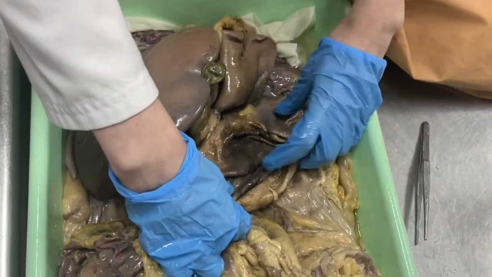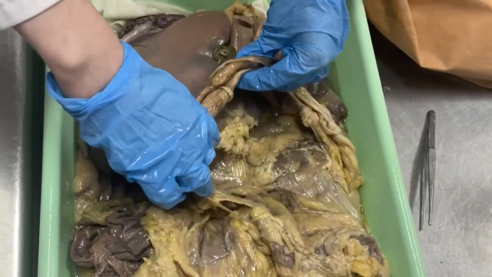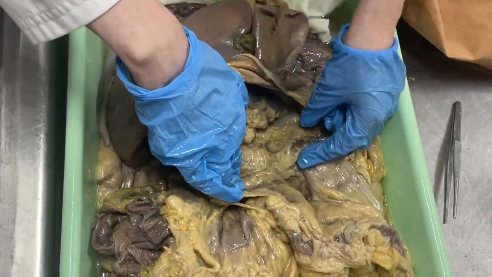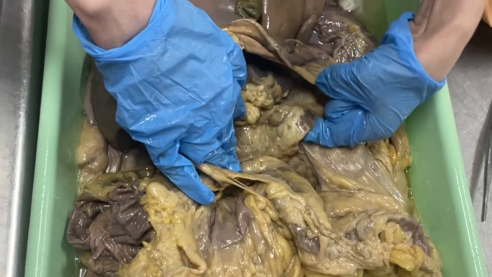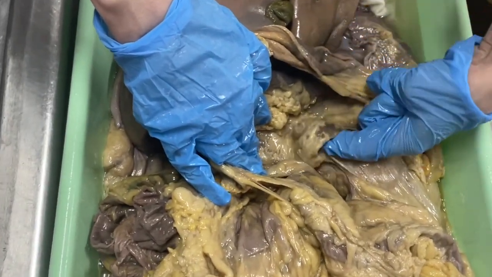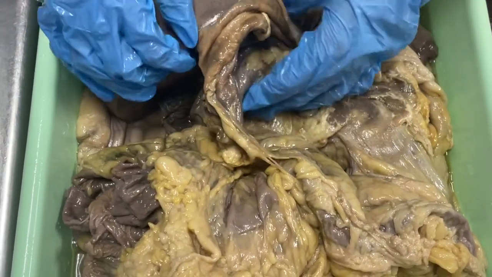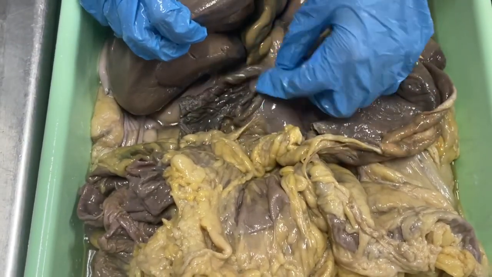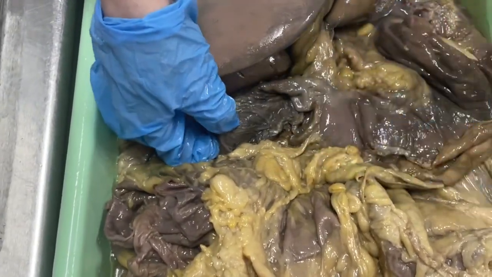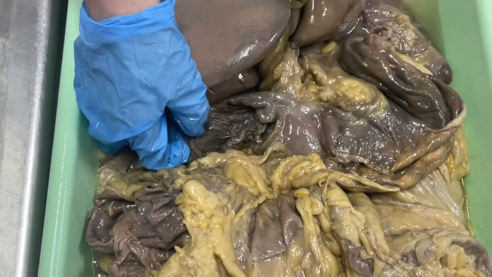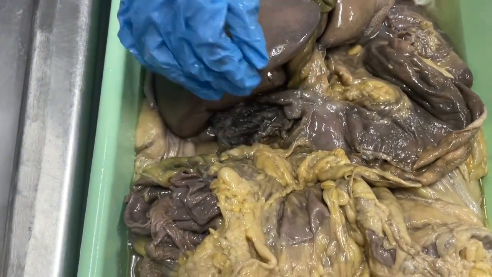So pancreas just below the stomach, and this is pancreas. You see, this is tissue of pancreas, and its pancreatic juice just by bile is carried to the lumen of duodenum. So it was duodenum.